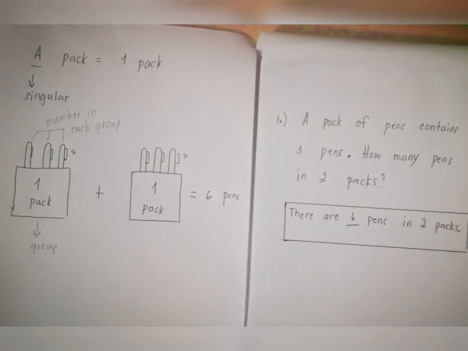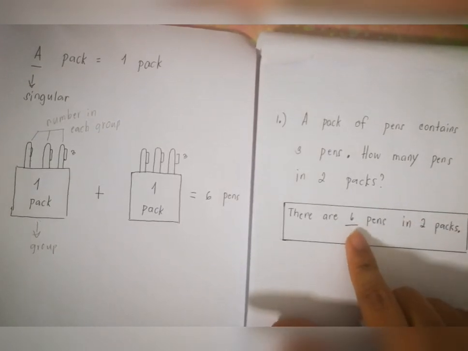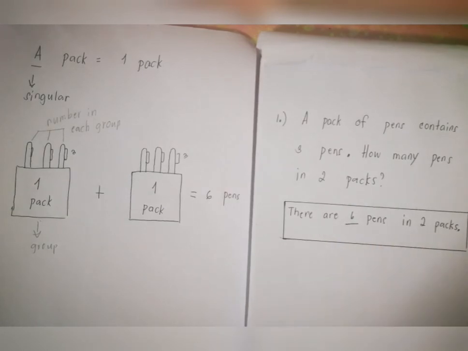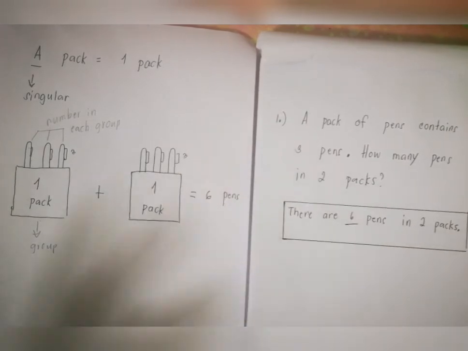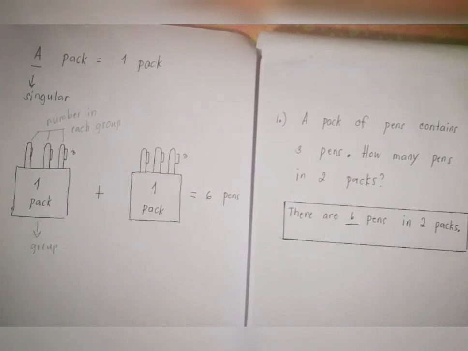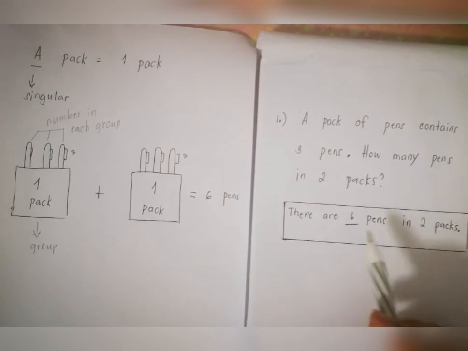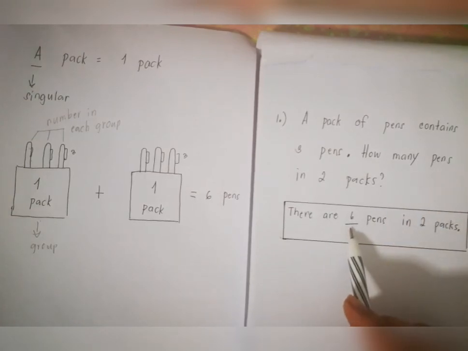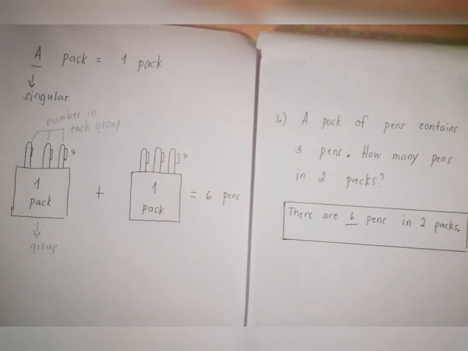But don't worry because I will give you the sentence. All you need to do is write your answer in the space. I will write the sentence. You just need to copy the sentence and the correct spelling of each word, solve the problem, and write the number in the space provided.